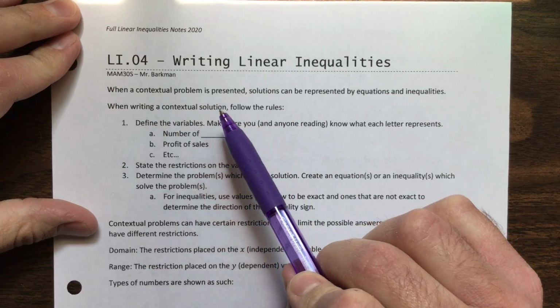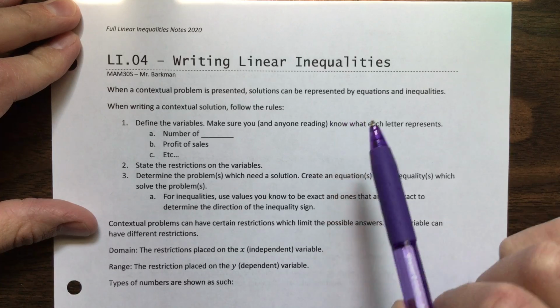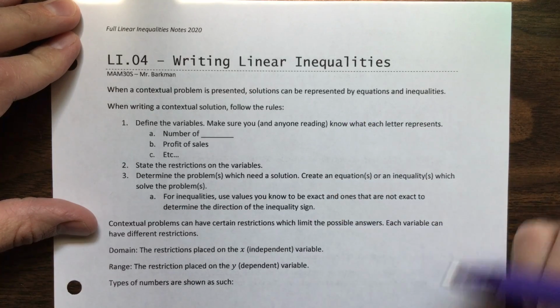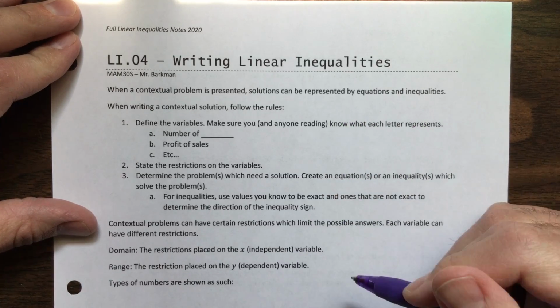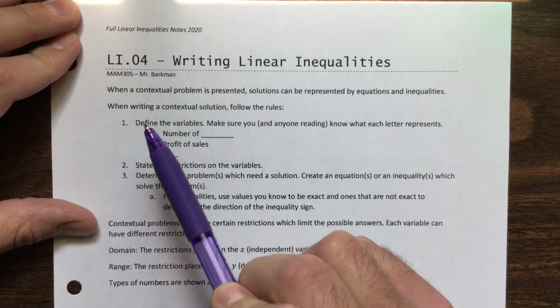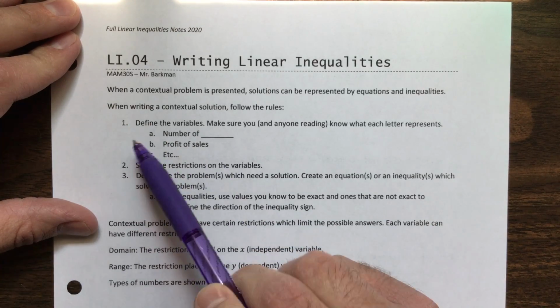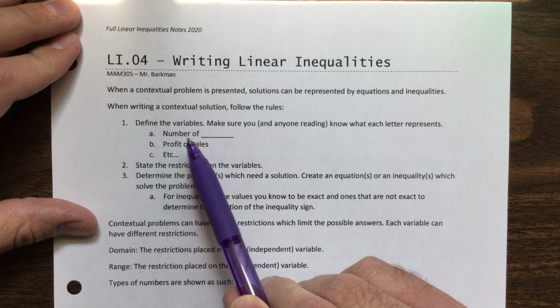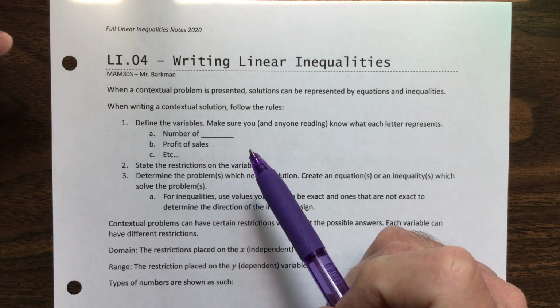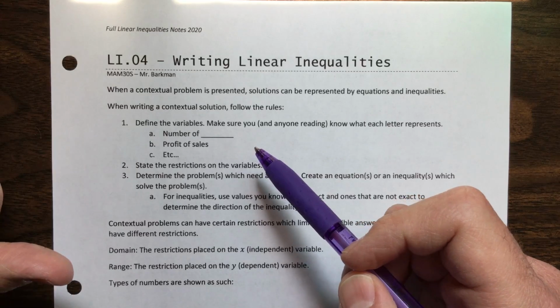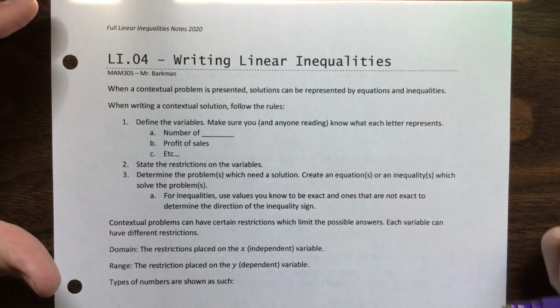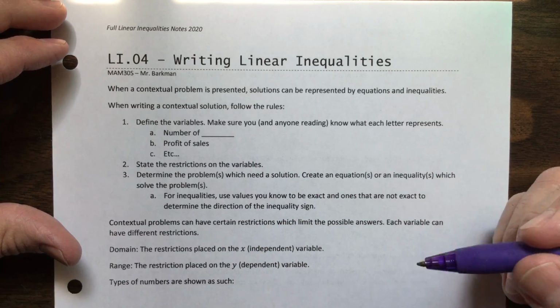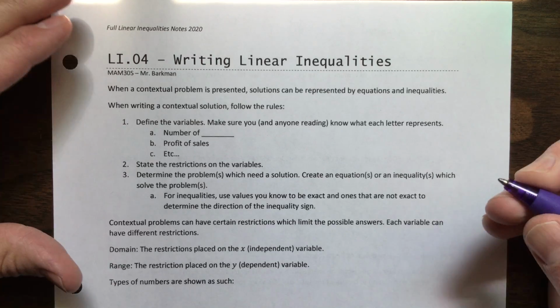When a contextual problem is presented, solutions can often be represented by equations and inequalities. We've taken a look at equations in the past, and today we're going to be taking a look at inequalities. So when writing a contextual solution, follow the rules. First thing we want to do is define our variables, so that you and anyone reading, namely the teacher often, can understand what each letter represents.